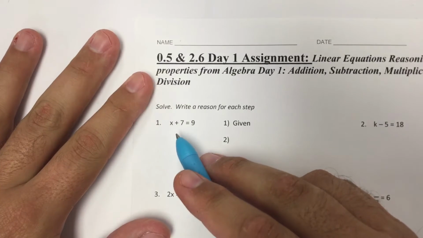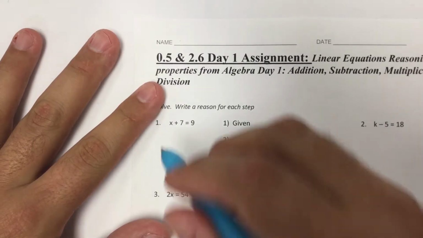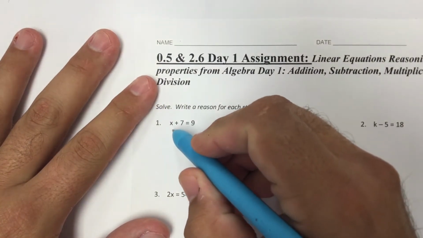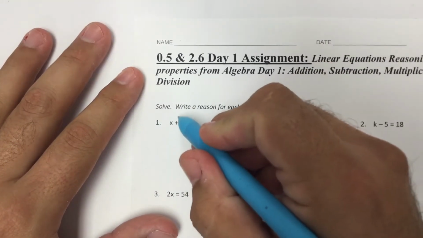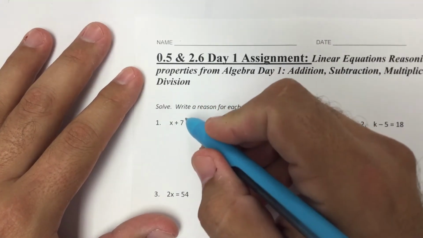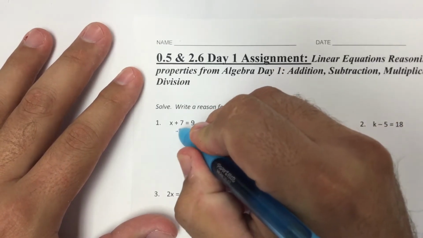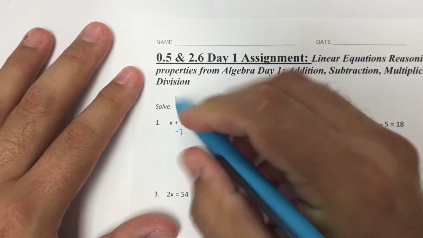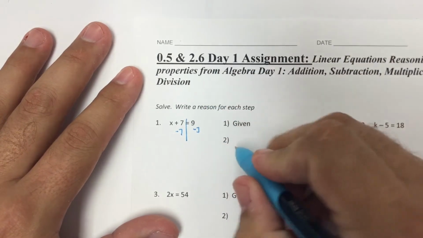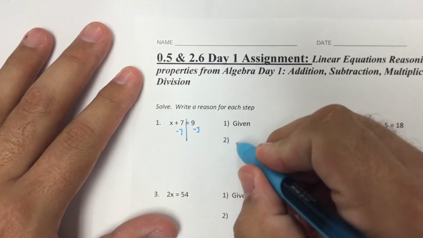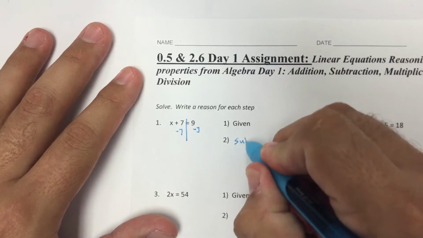Here on this equation, I have x plus 7 equals 9. To get this x by itself, you have to tell me what my next step is. Because I'm having to add 7 here, I need to get rid of that 7. I'm going to subtract to both sides. So because I'm subtracting to both sides, this equation is still balanced, it's still equal. So the property that I'm looking for is the subtraction property.